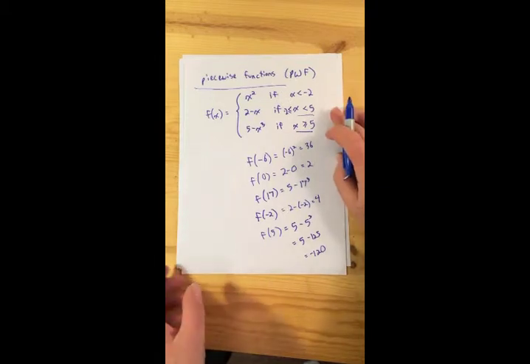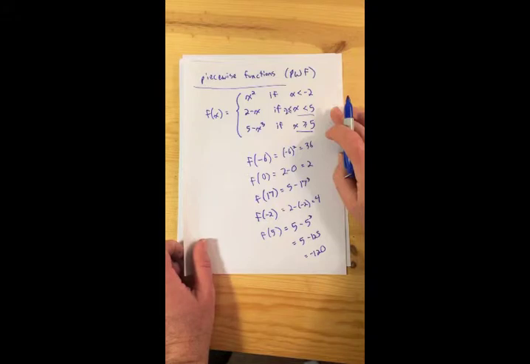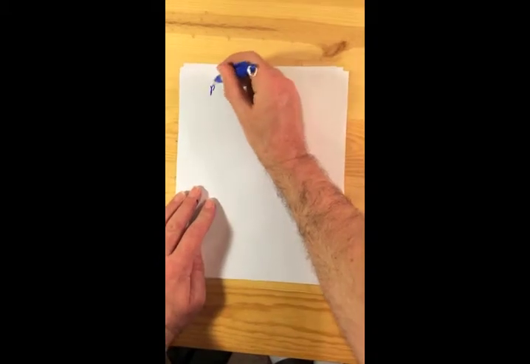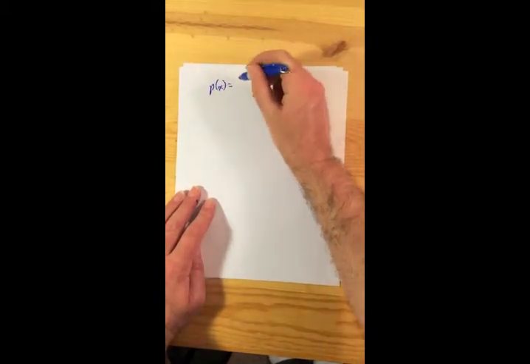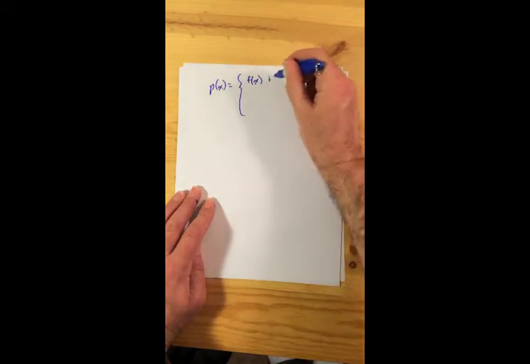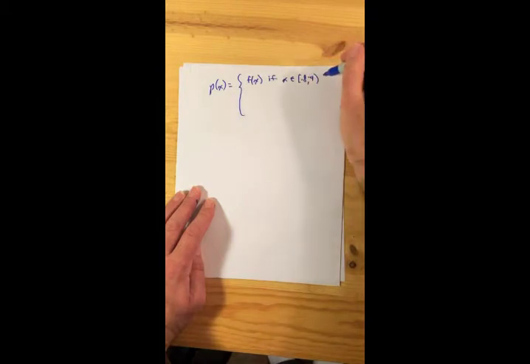Now, suppose we wanted to graph these things. Graphing a piecewise function is like pasting a bunch of graphs together. So let me give you kind of a generic example. Suppose we got a piecewise function p of x, let's say it's going to be f of x if x is between negative 8 and negative 4, my mistake, including negative 8, not including negative 4.